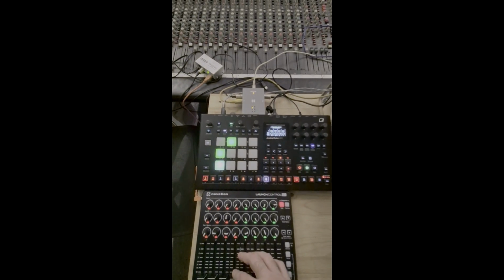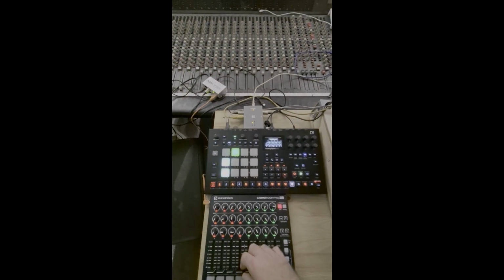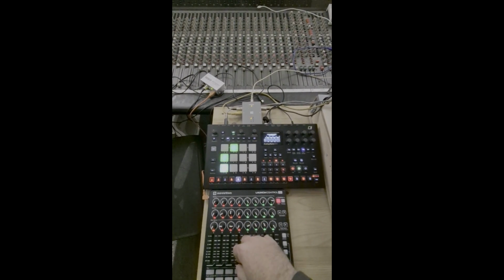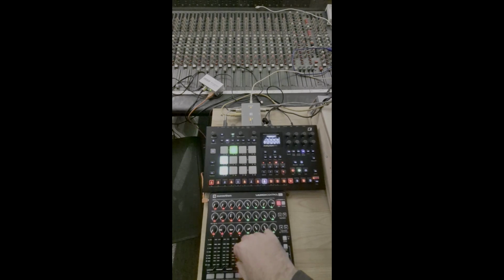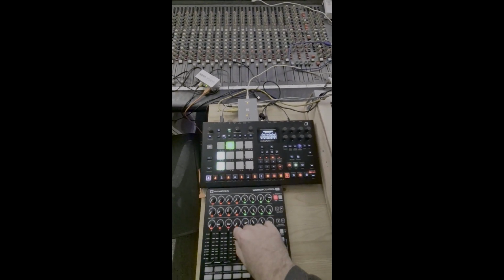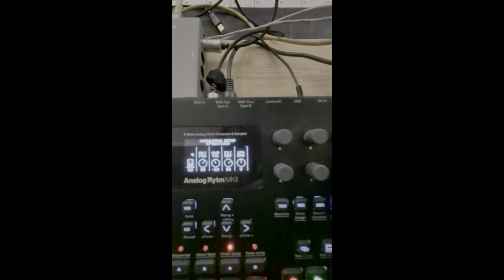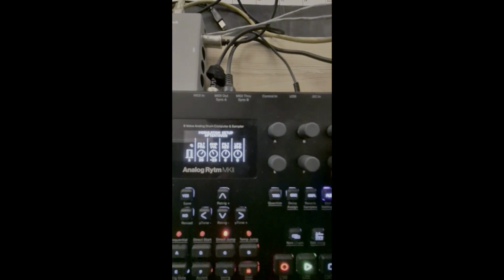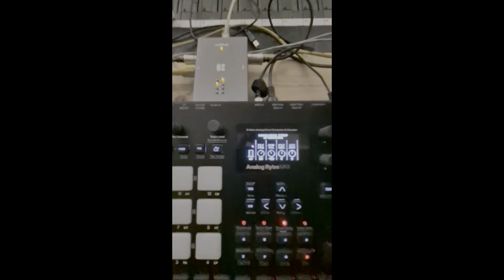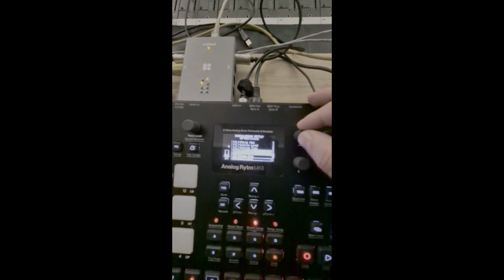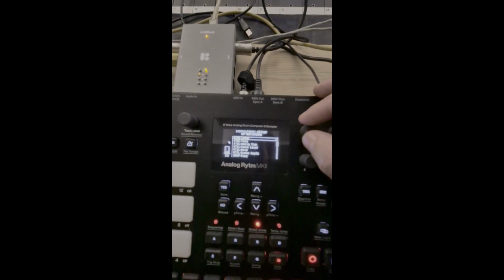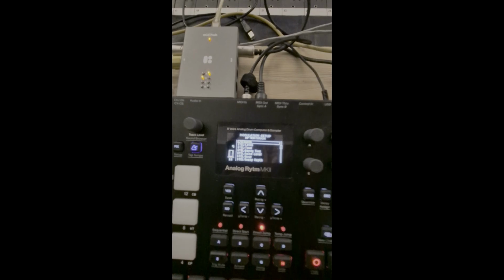And then go back. So these modulations have all the destinations possible in the machine. You can use them to change the speed of the main LFO.